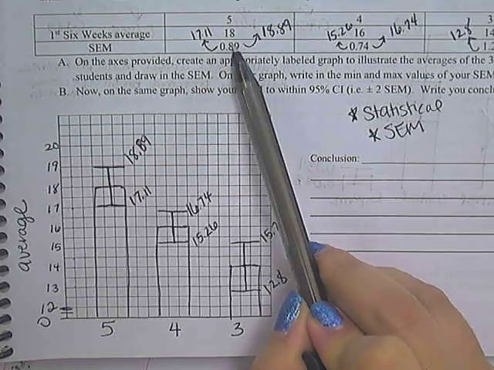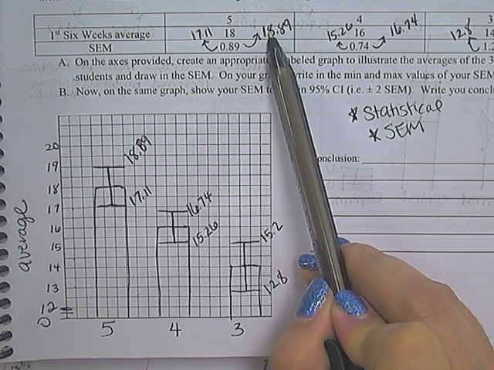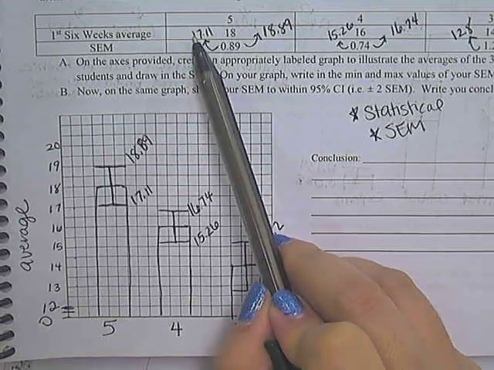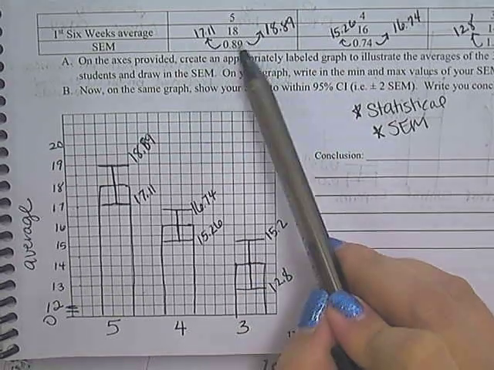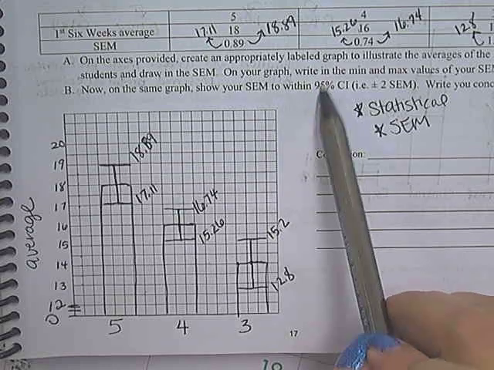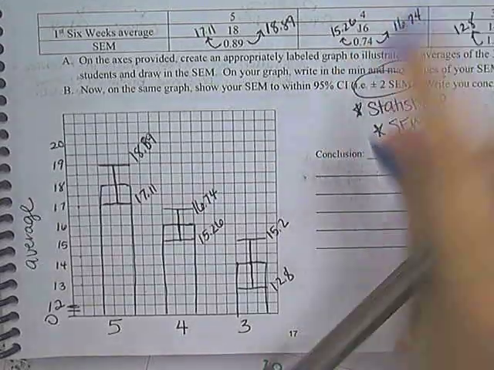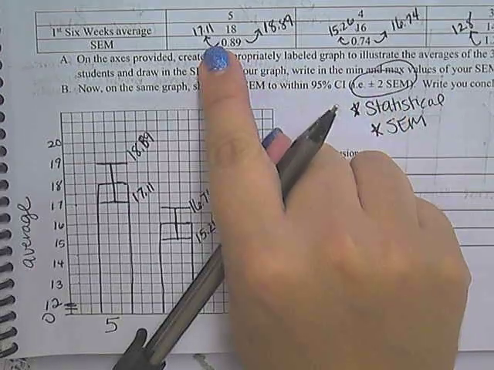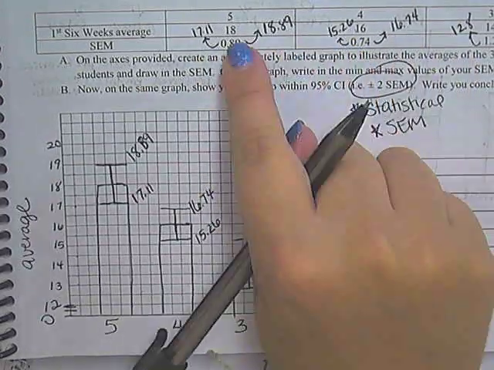So you would go 0.89 up twice, then you would go 0.89 twice down in the opposite direction. So I think it's easier just to multiply these by 2. If, according to the instructions, they tell you to go 2 standard error of the means up or down, then you multiply your value here by 2.